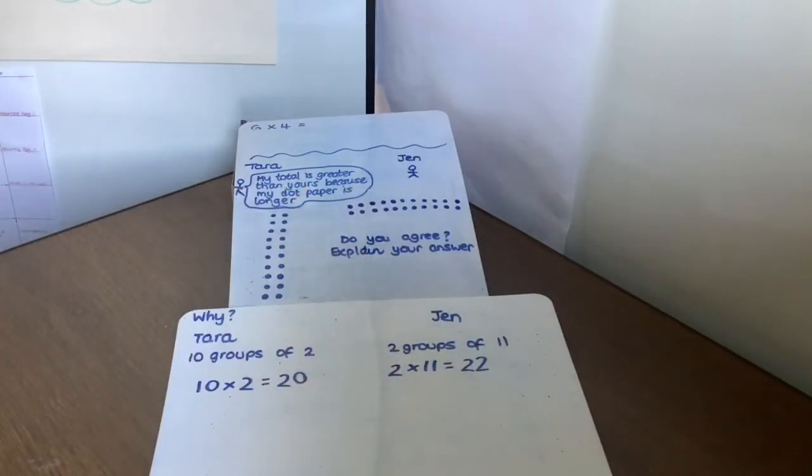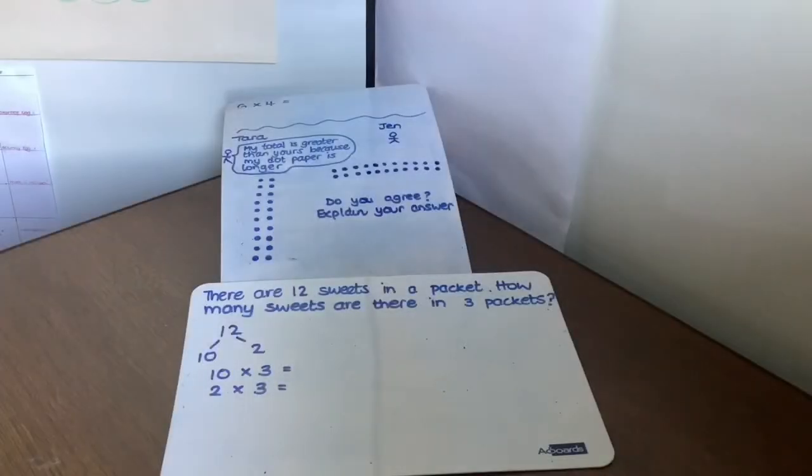So although her line goes longer, so you're looking at horizontal rather than vertical, it's actually quite deceiving. So you can understand why Tara thought hers was greater, but actually when you work out the answer, you'd have to say, actually Tara, you're not correct, and you're not correct because Jen actually has a greater total. Her total is actually 2 more than you've got. Okay, let's try one more question before we move on with today's work.